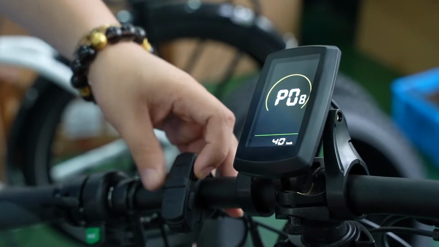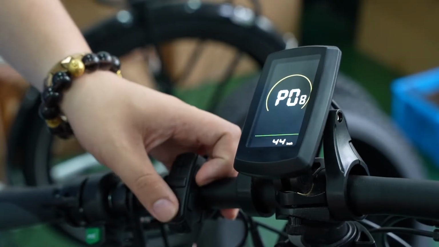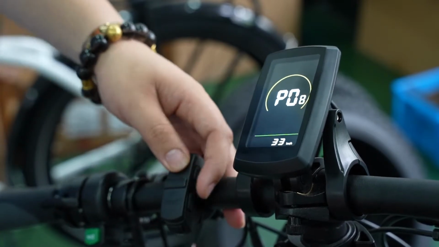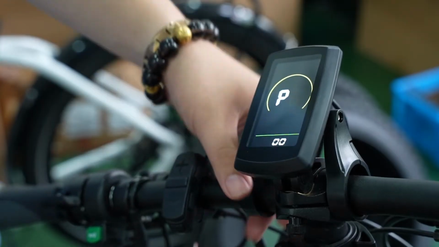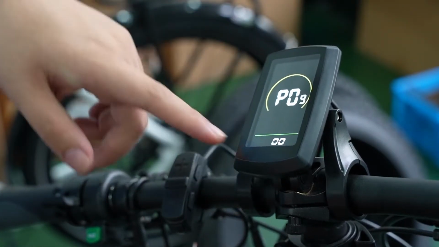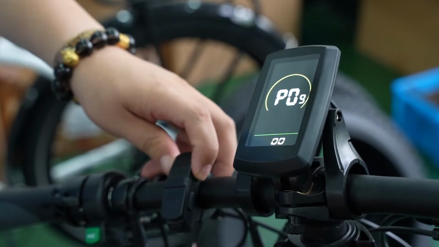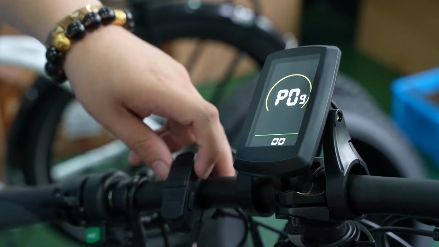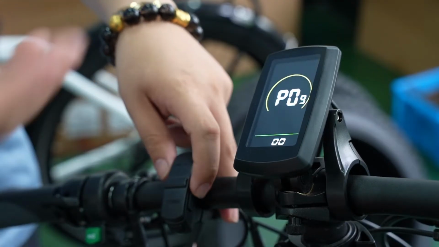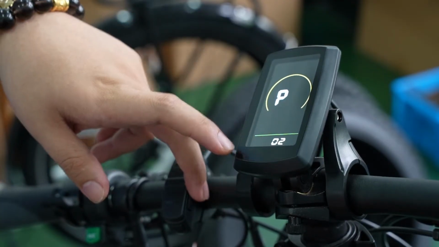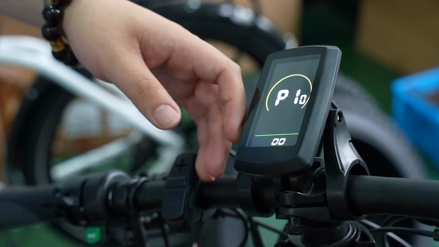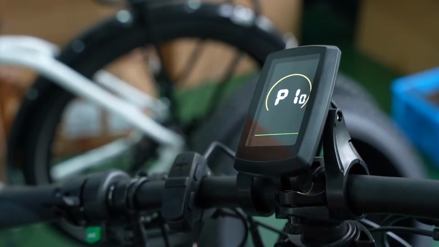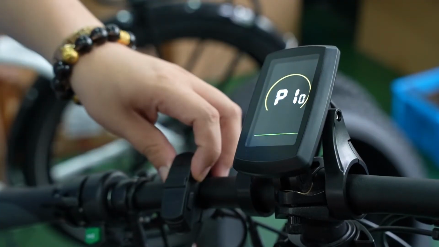P08 is the speed limit parameter. We can press the I key on the side to access the parameter settings below. Press the plus or minus key to set the speed limit. P09 is the startup mode, generally divided into 00 parameter, zero startup, and 01 parameter, non-zero startup. Zero startup is to press the finger dial to operate. P10 is the driving mode setting option. 00 represents power-assisted driving, 01 represents electric driving, and 02 represents power-assisted electric coexistence.